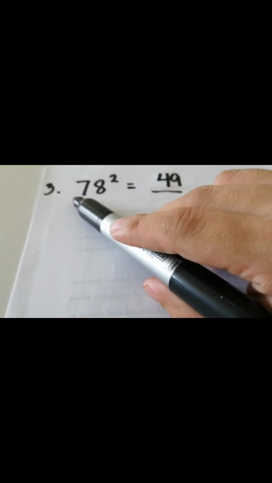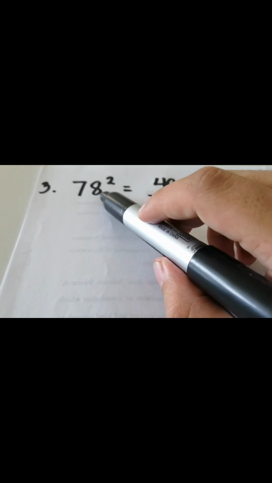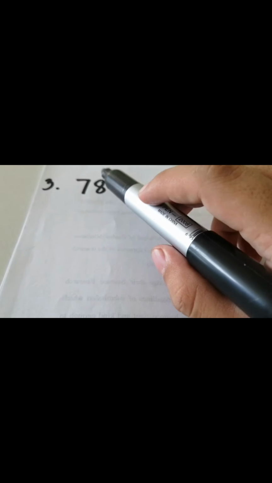Then for the second space, we multiply these 3 numbers, 7, 8, and 2. 7 times 8 is 56, times 2 is 112. Then for the last space, the square of the last number, 8.